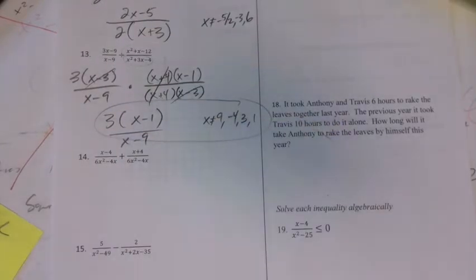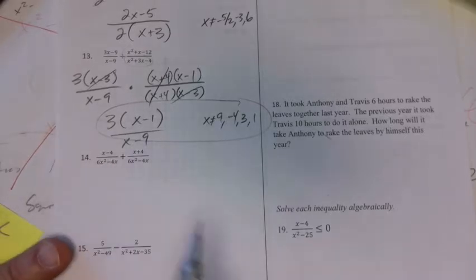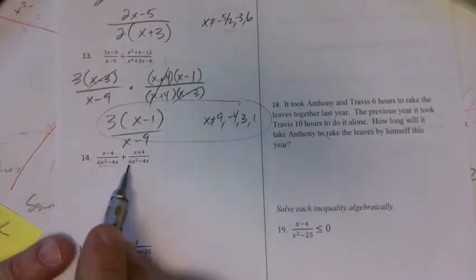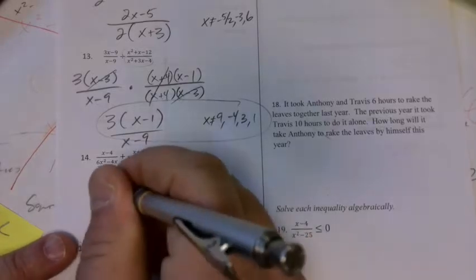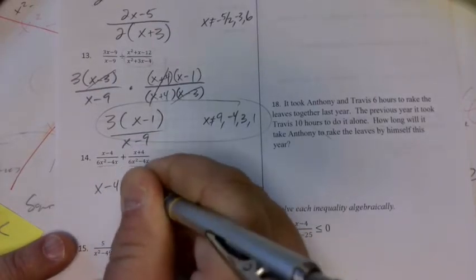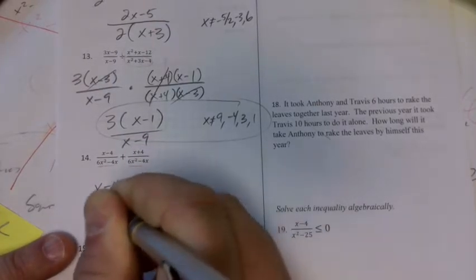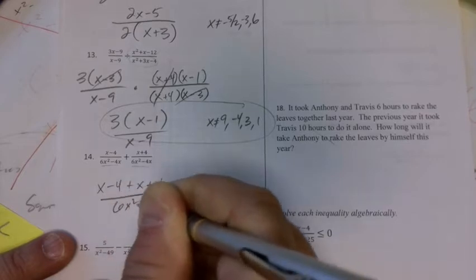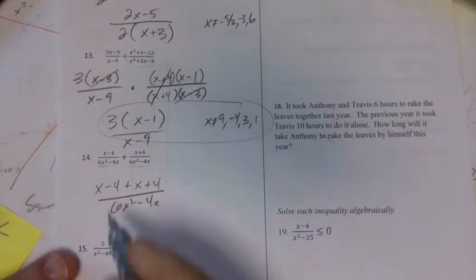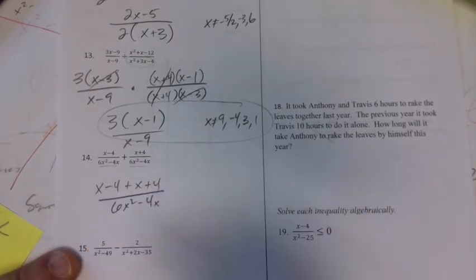Now. Where was I? Oh, yeah, here. Oh, these have the same denominator. They're being added. So all I have to do is x minus 4 plus x plus 4, and it's going to be all over 6x squared minus 4x. Well, x plus x is 2x.